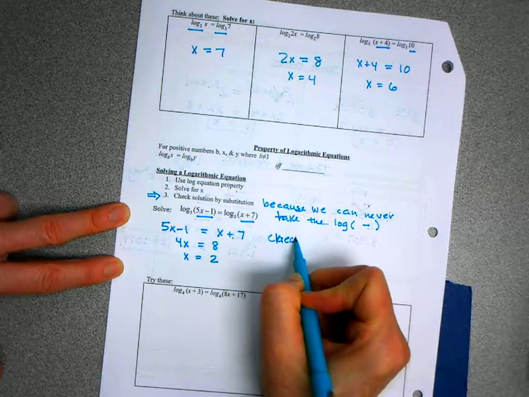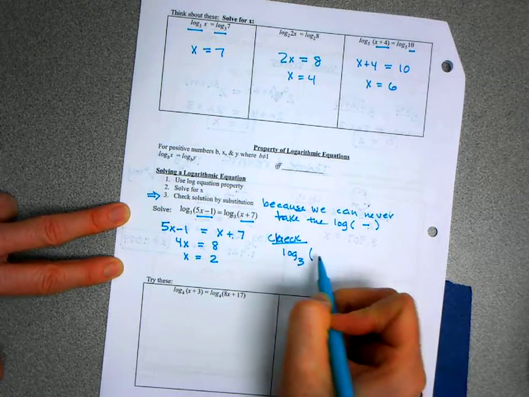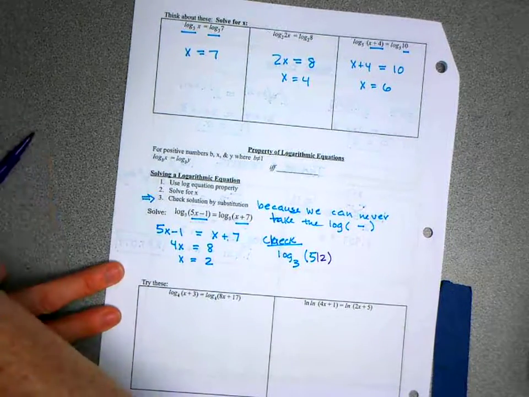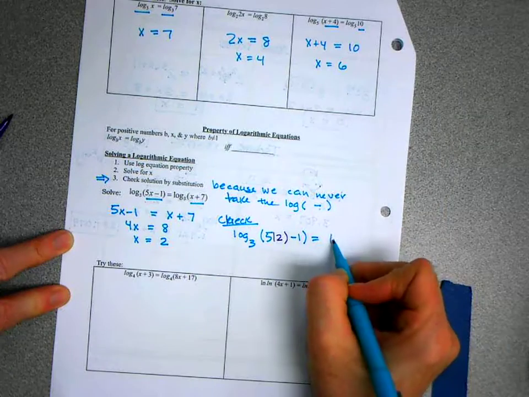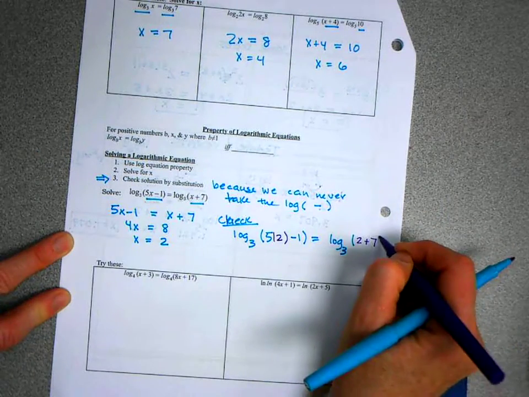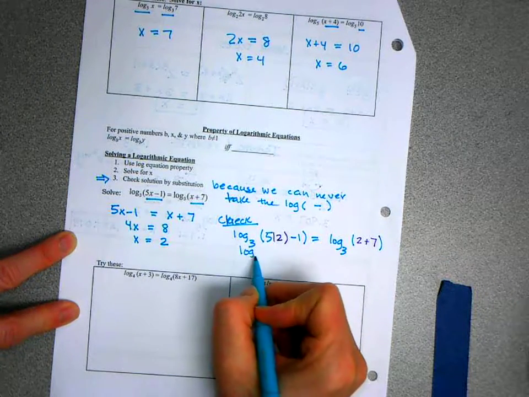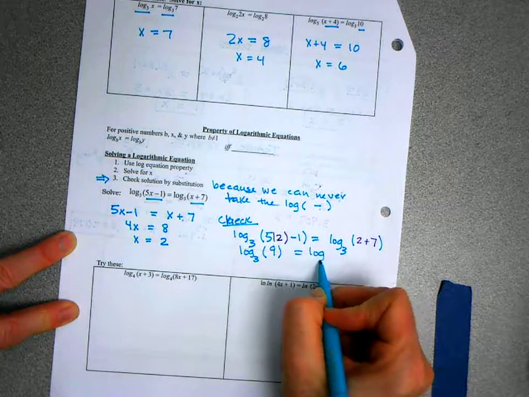The log base 3 of 5 times 2 minus 1, is that equal to the log base 3 of 2 plus 7? Okay, so we're just checking our answer, and we get the log base 3 of 10 minus 1 is 9. It's the log base 3 of 9.